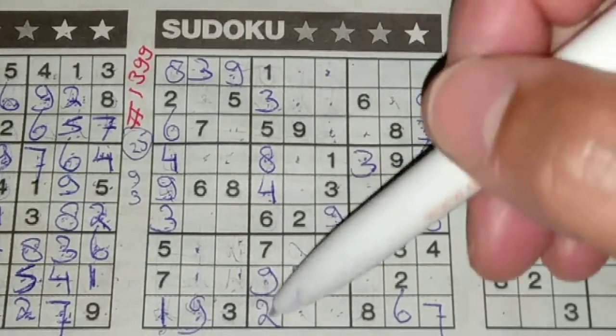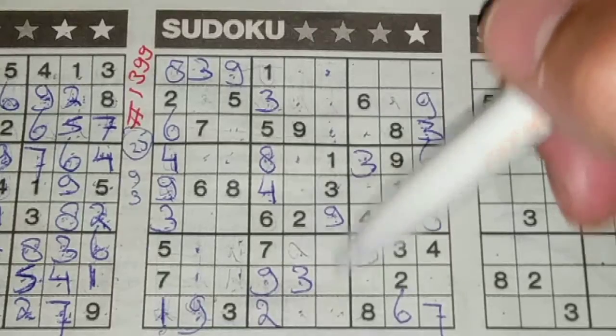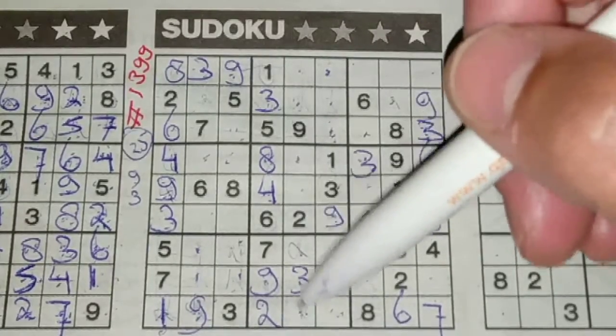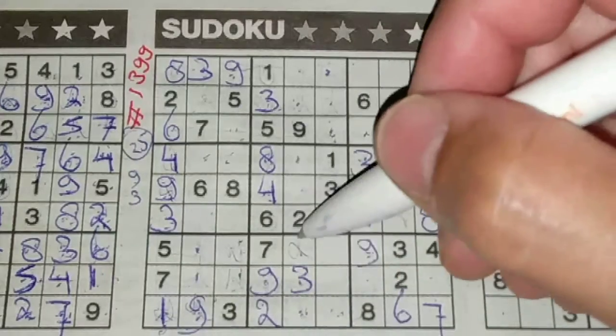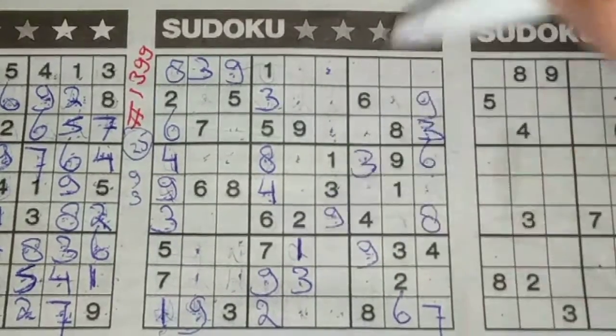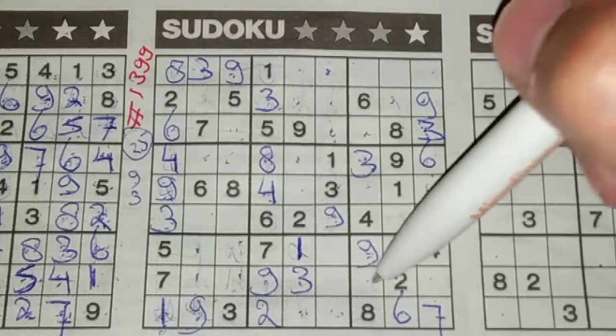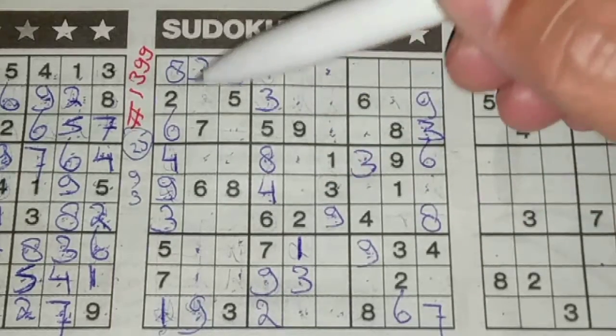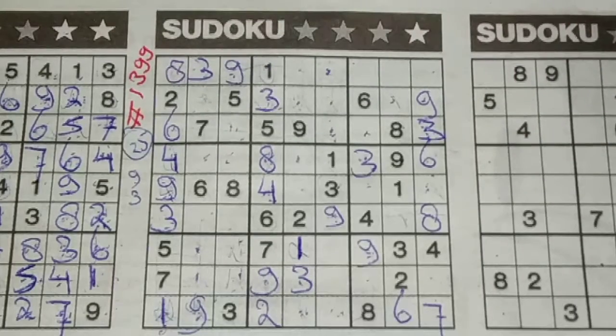Yes, 1 in this column, 1 in that column. So in the middle column, the only 2 places for the 1 should be here or there. We see here 1, no 1 there. 1 should be there. 1 and 4.